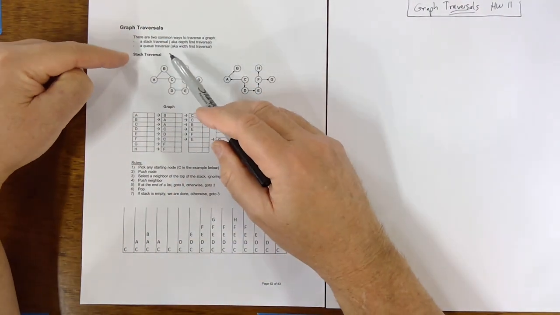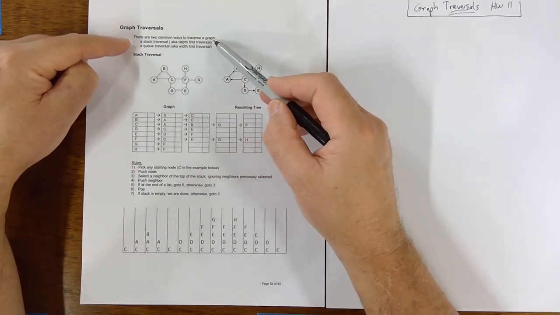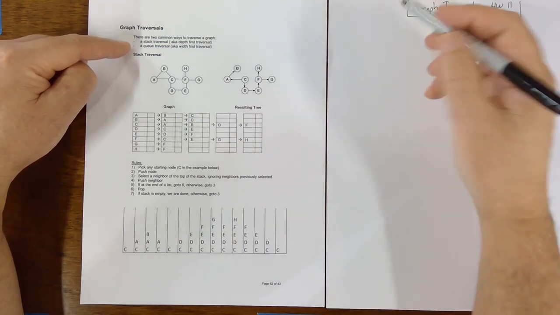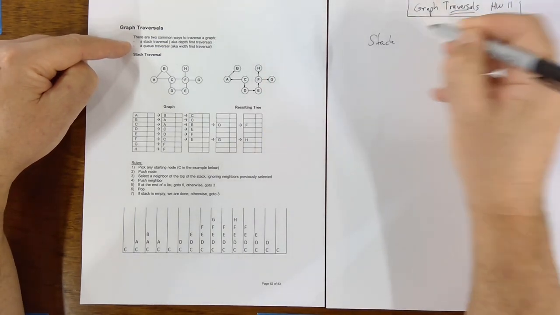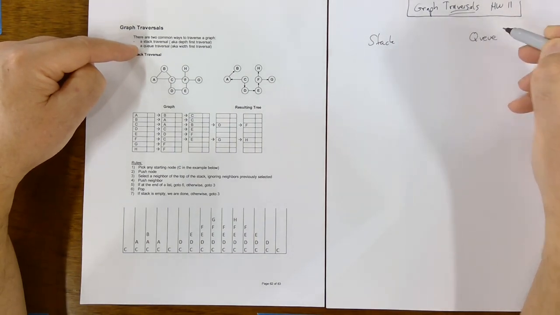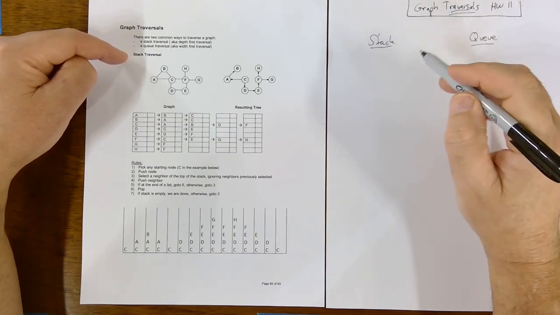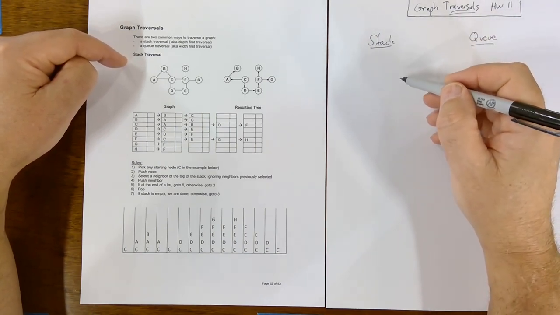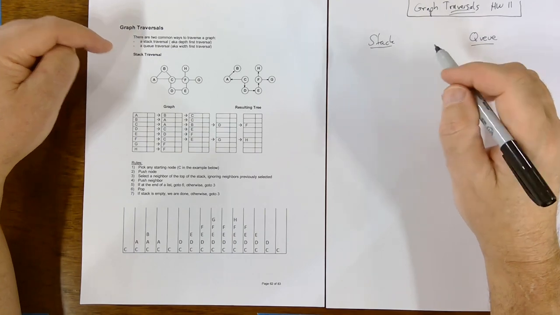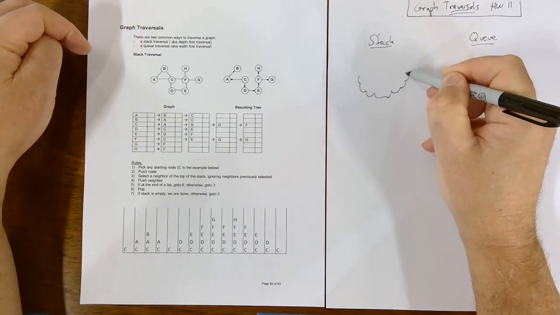So there's two ways to do a graph traversal. There's a stack traversal, also known as a depth first traversal, and then there's a queue traversal, also known as a width first traversal. So the way I think about this is, if you're a football fan, it's a little bit like a passing game versus a running game, although not really. But let's say you have a graph. Let's just make a little cloud here.